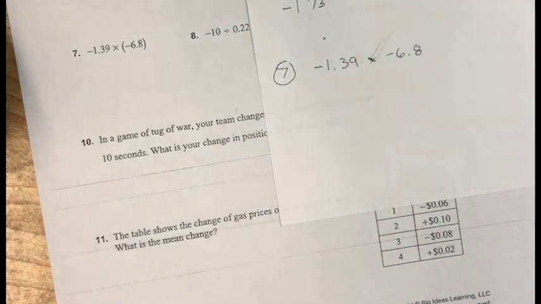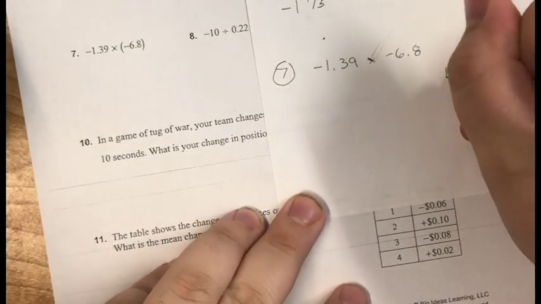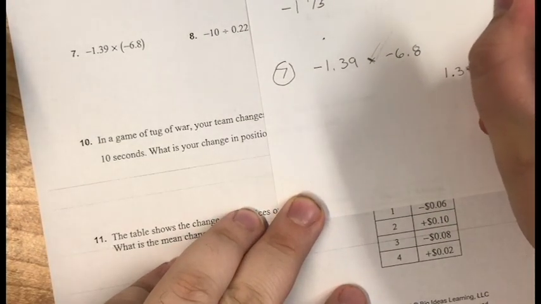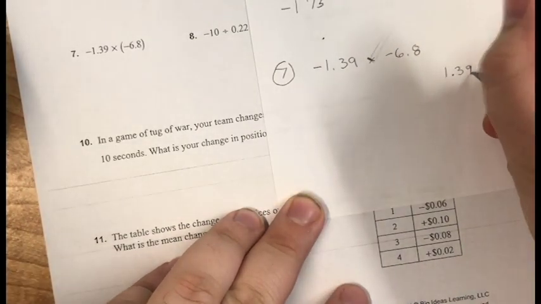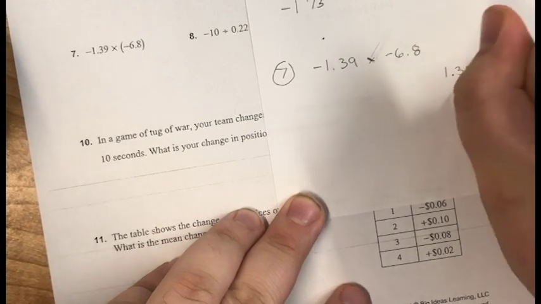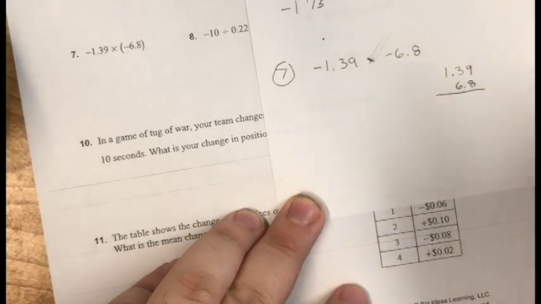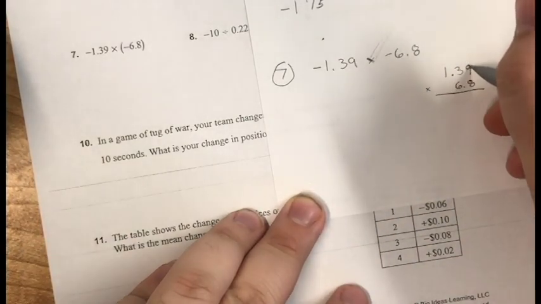And since I'm multiplying decimals, I can just do it the old-fashioned way, and I just basically write it like this: 1.39, just write them vertically, this makes it easier, times 6.8. And because it's decimals, you don't have to worry about decimals lining up when we're multiplying. And now we just multiply things out.